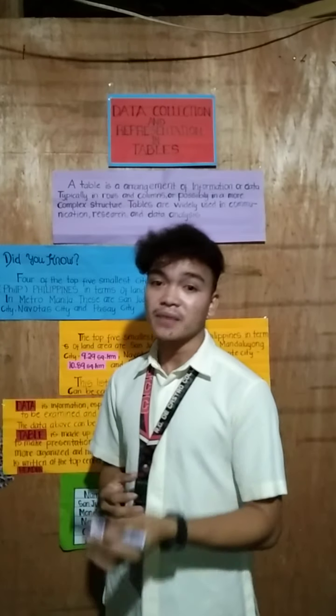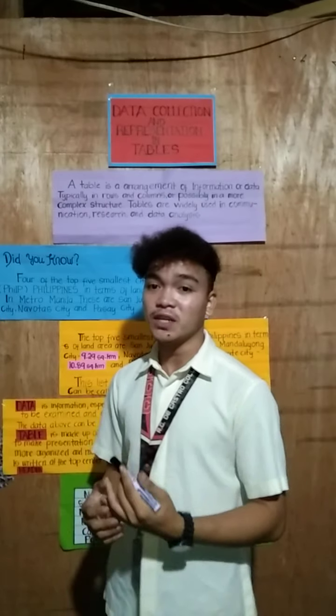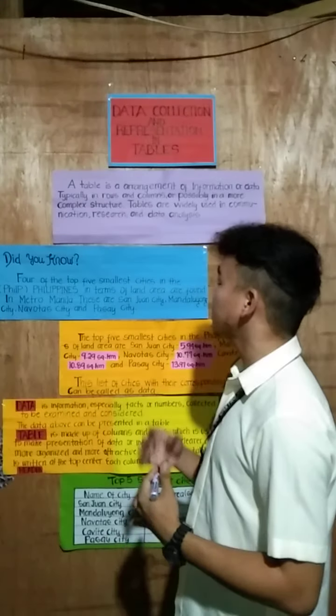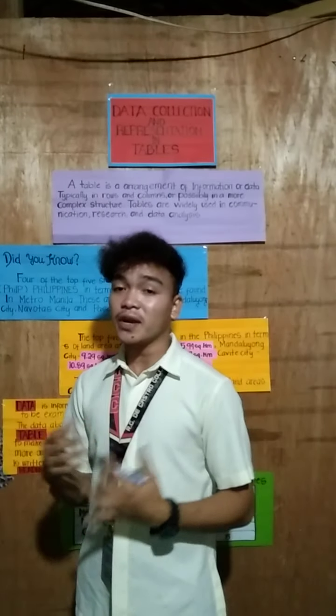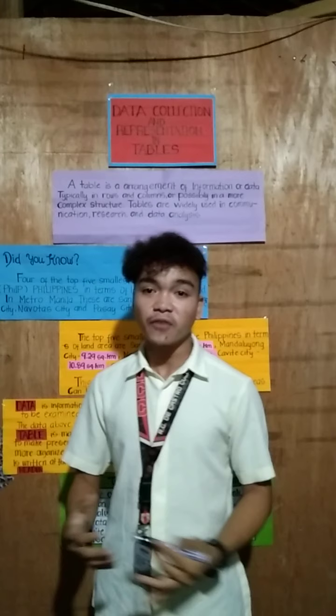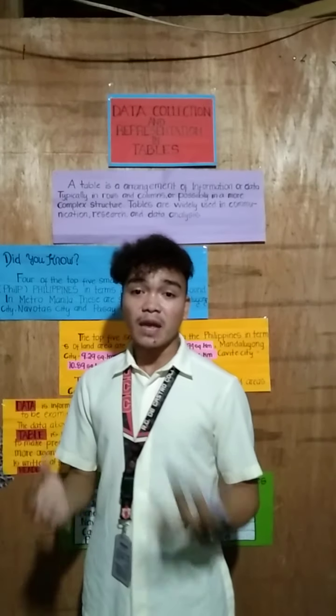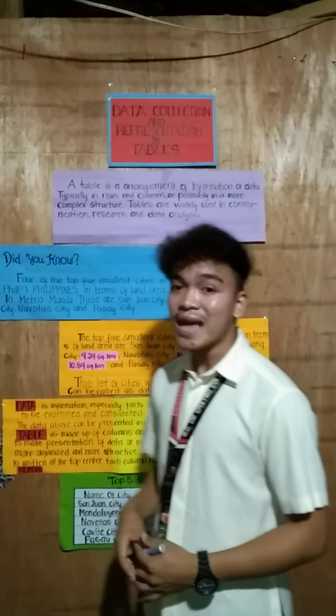So we need data in research activity for them to analyze the information and organize what they have gathered about what they are researching. Data analysis also helps them organize. So it is very important that we use data collections or data tables, for us to be able to organize all the information that we have.